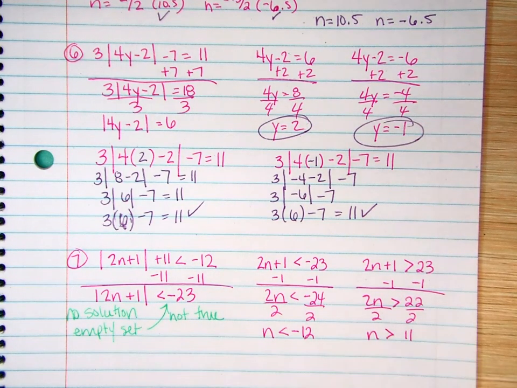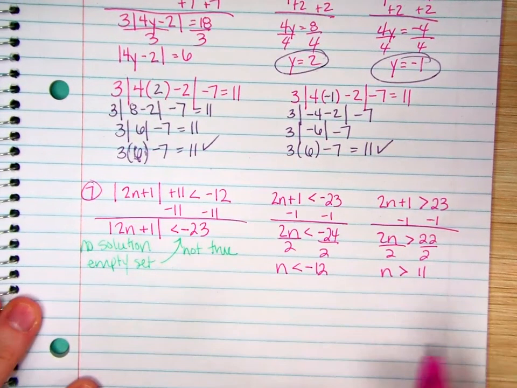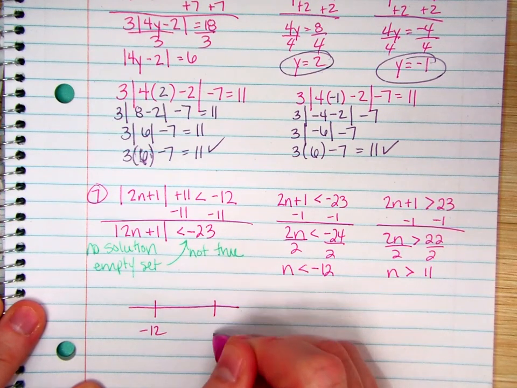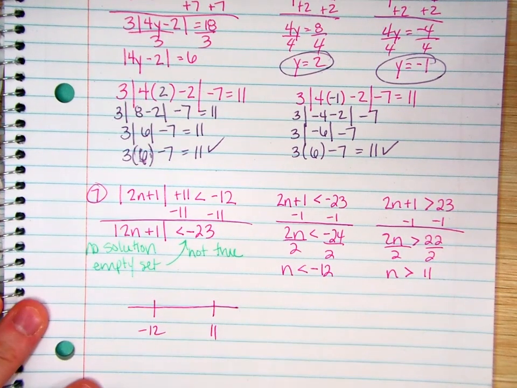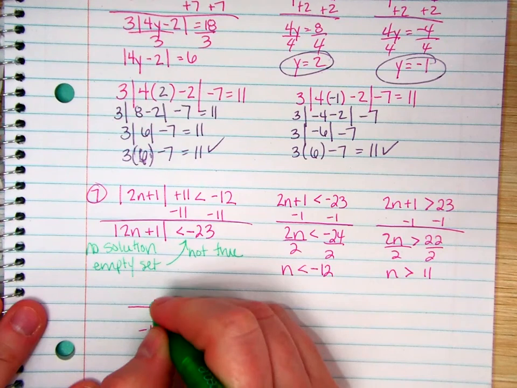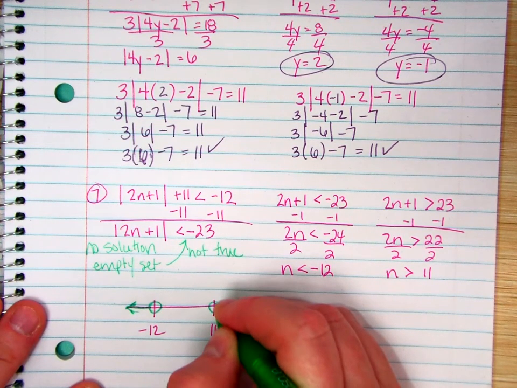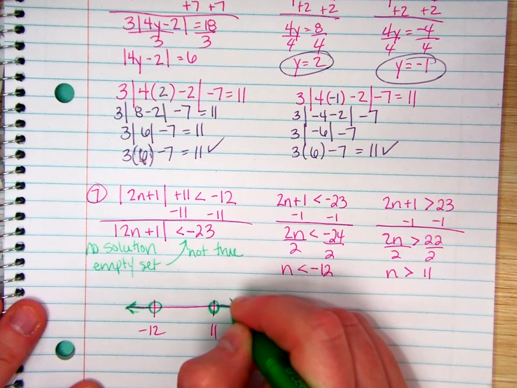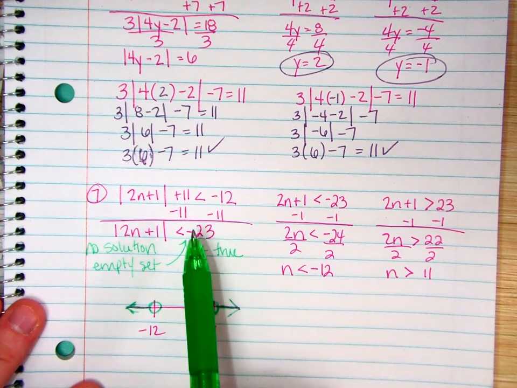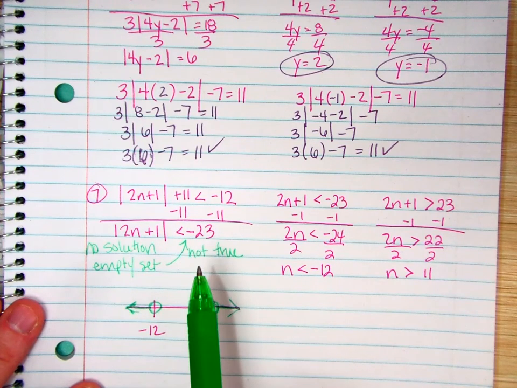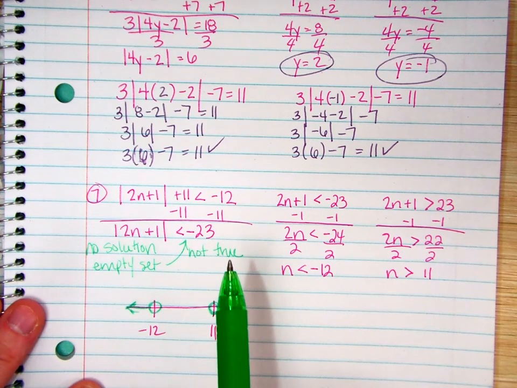Now, with inequalities, you still have to plug in and check. So what we do is we check on a number line. On a number line, I have negative 12 and I have 11. Based on these answers, I should have an OR going on. So I should have a number that picks into here. Now, this is an AND because it's less than. But if you don't understand that, remember that. Once again, I just learned that 3 years ago.